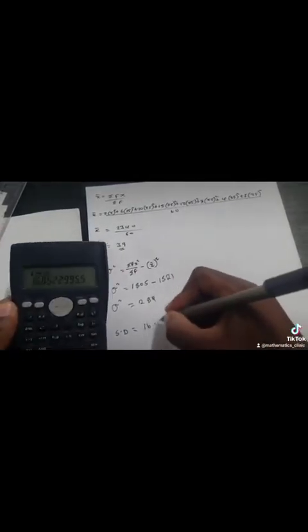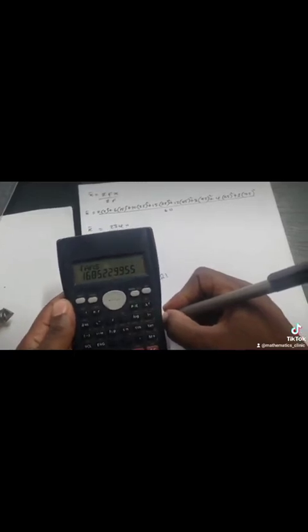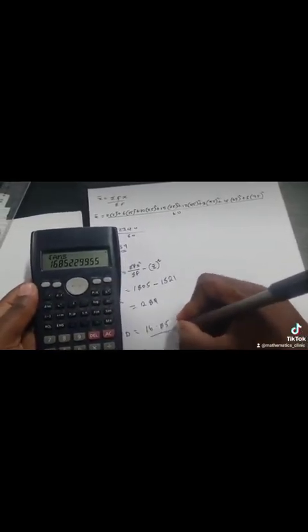So for us to find now the standard deviation, we just square root the answer. Whatever we find, that's our standard deviation. So we have 16.85229955. Leaving our answer to 2 dp, it is 16.85. That is our standard deviation. Okay, that's how you get to find the standard deviation. We have managed to answer this question.